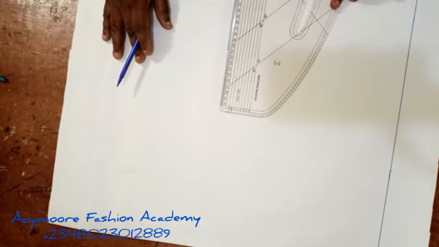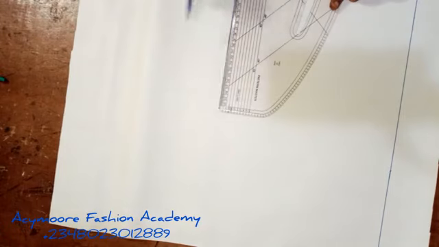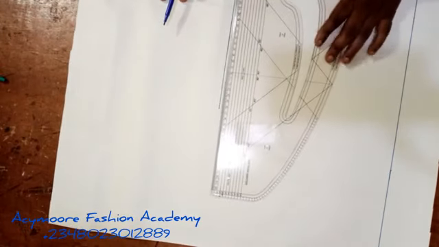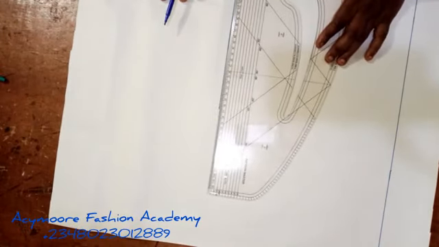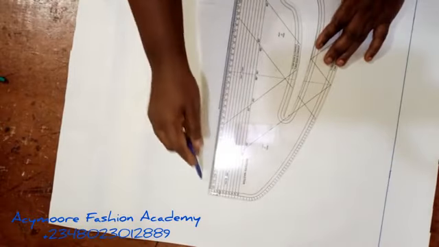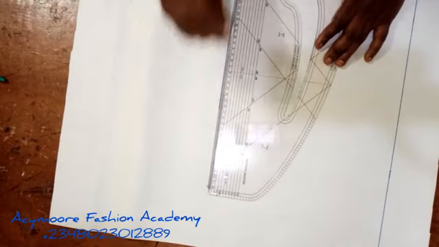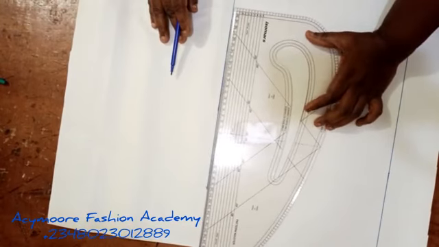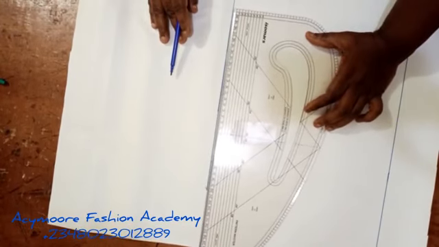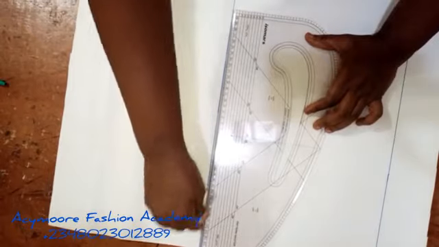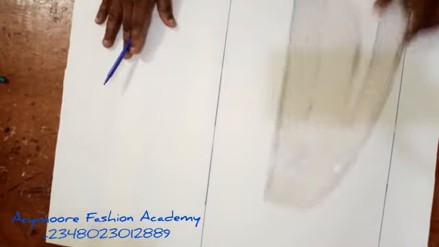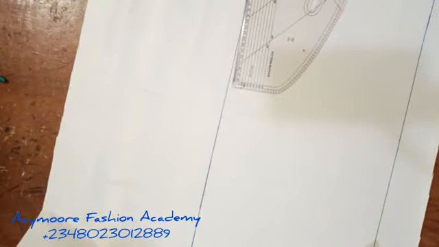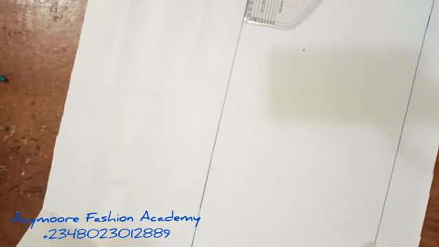I go deep into the existing line and then I mark a new one so that I'm sure I'm getting a straight line. I hope you can see what I'm doing. That's for the armhole. Then I want to do the bust points.